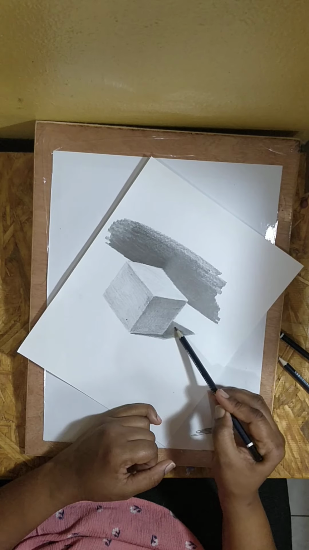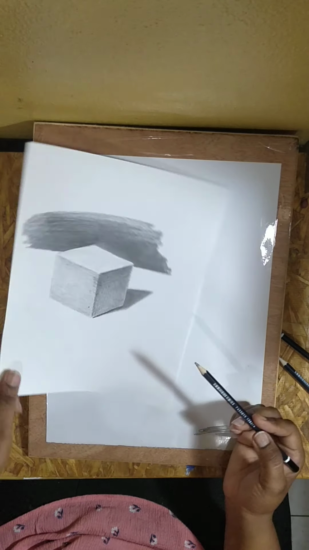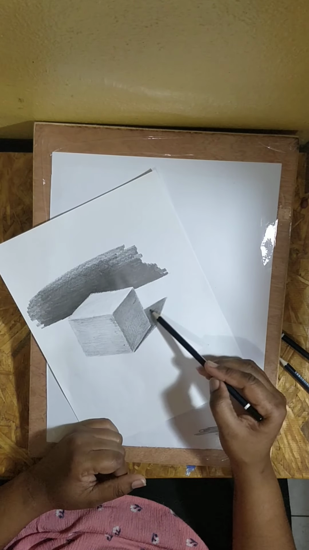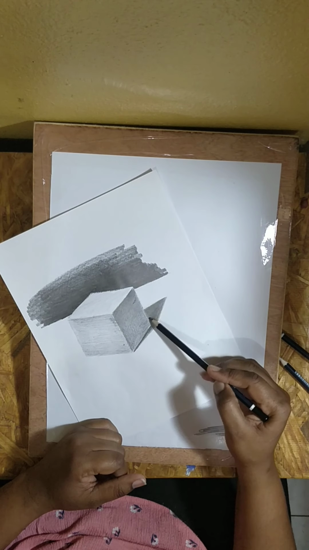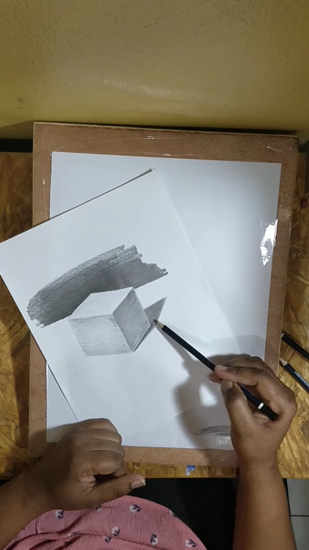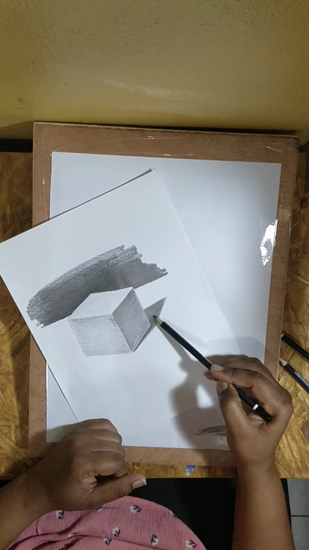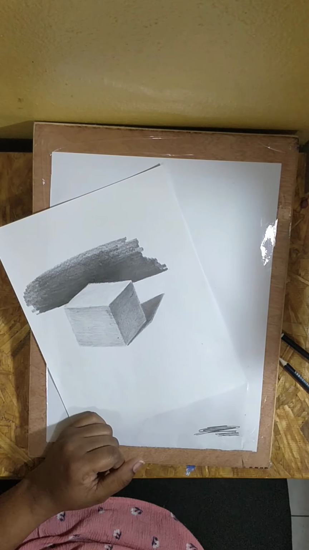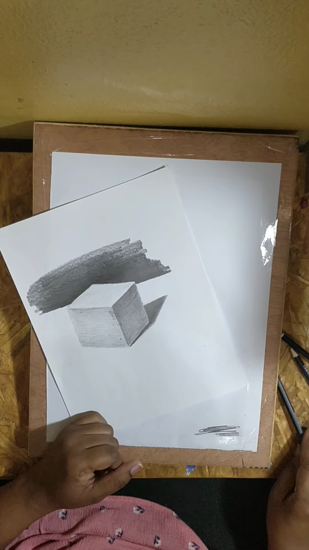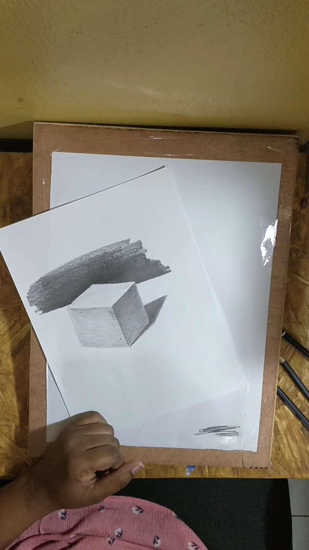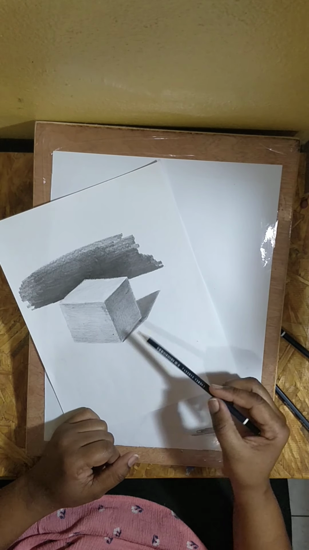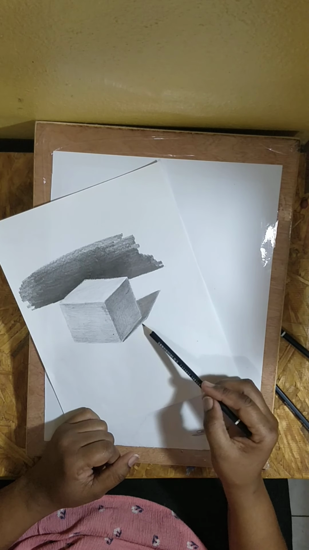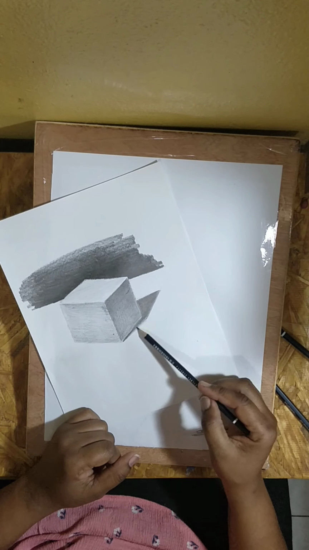Remember, you're doing observational drawing, so now is the time that you're learning how to see. You're training your eyes to see. You're training your eyes to draw what you see and not what is in your head, right? So I want you to pay attention to those things as you practice to draw and as you practice to shade.